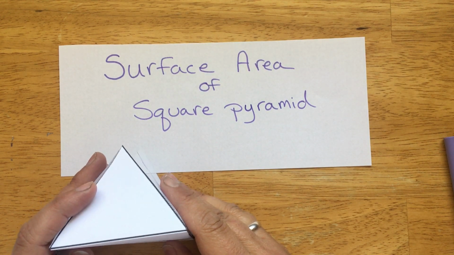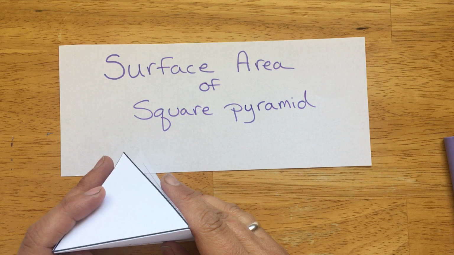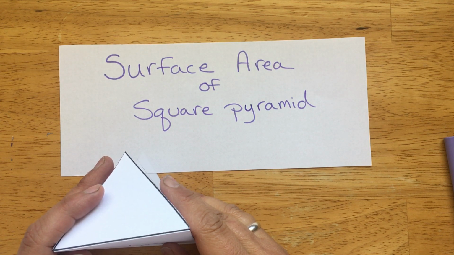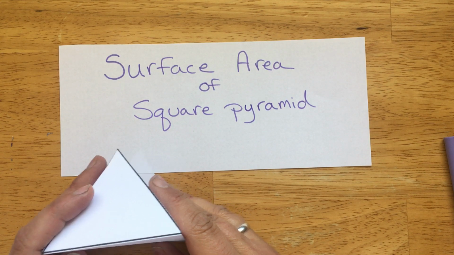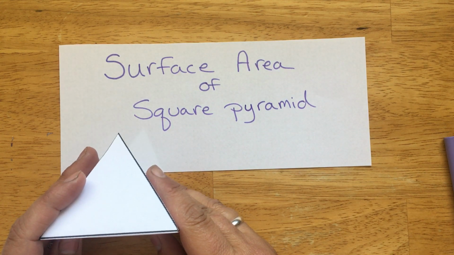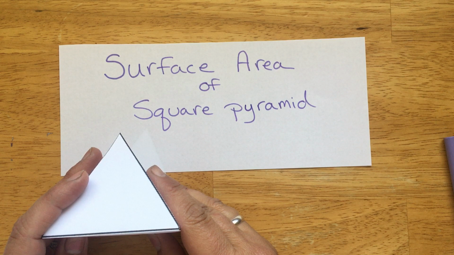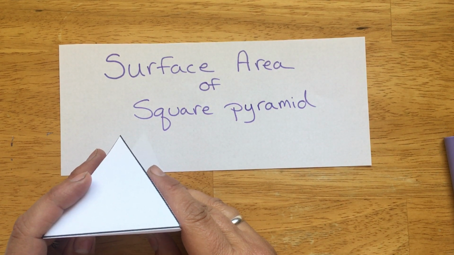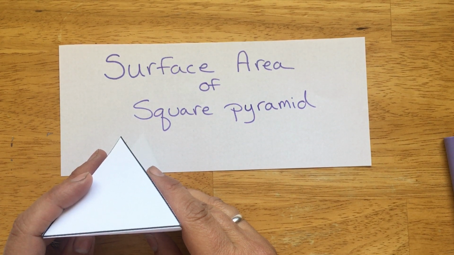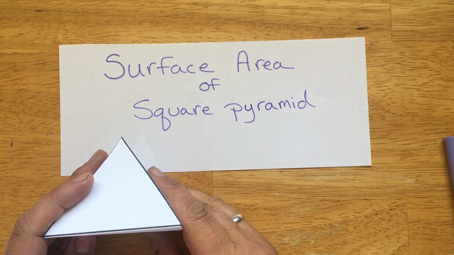What we're going to do today is find the surface area of square pyramids. We're going to do triangular pyramids tomorrow, but we have square pyramids today. So if you see a pyramid and you're thinking, well, what do you mean square pyramid versus a triangular pyramid or any other kind of pyramid? Pyramids are named by their base, by their bottom.